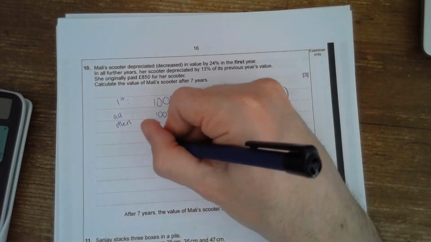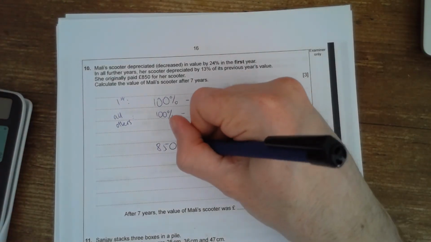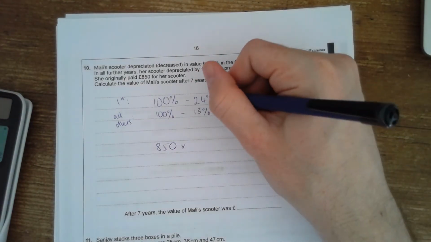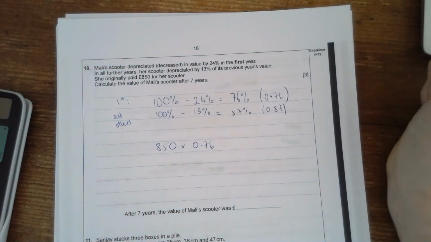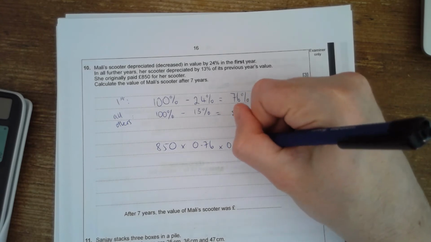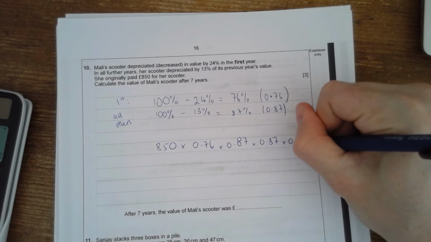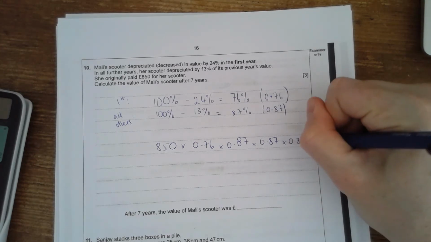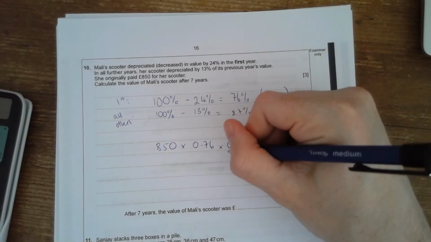Okay, so Mali's scooter cost her £850. After 1 year, it has been reduced by 24%, so finding 76% of that value would be saying times by 0.76. We would then times this by 0.87 for the second year, times by 0.87, and so on. There will be 6 lots of those in total.